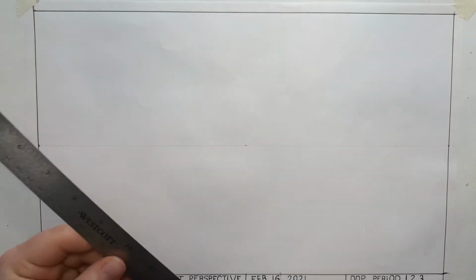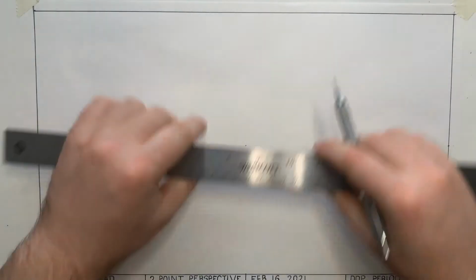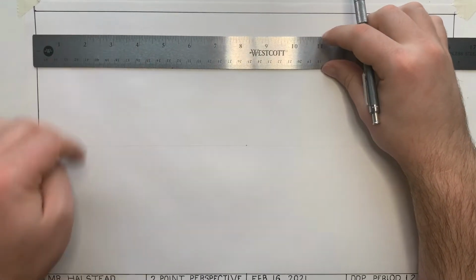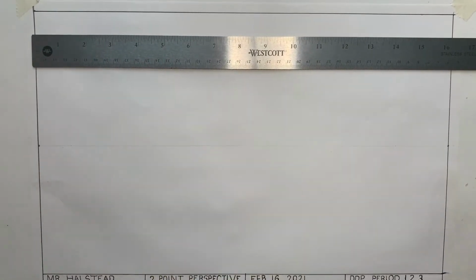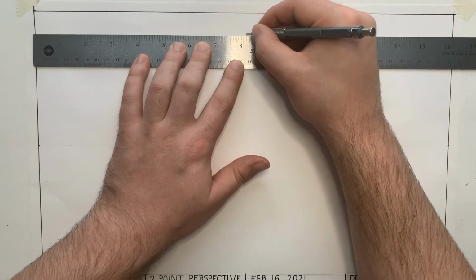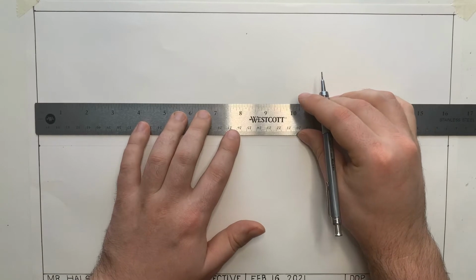But I'm going to put them just here on the farthest edges of my drawing plane. Again, if I wanted to make more drastic angles, like the objects were turning further away from me in either direction, I could move those points either in or out to create that illusion.